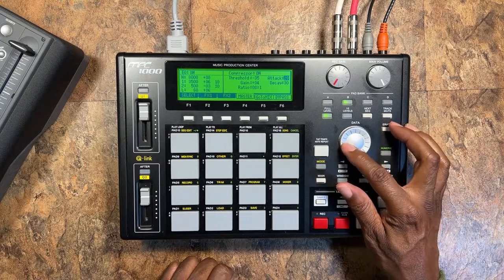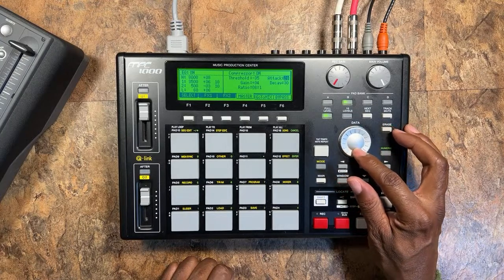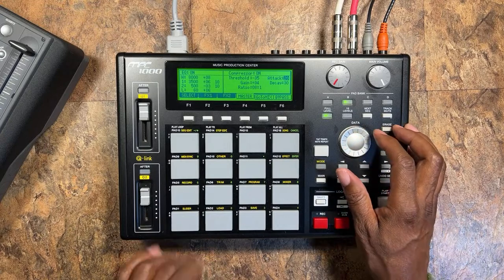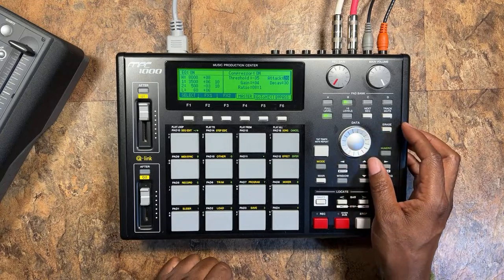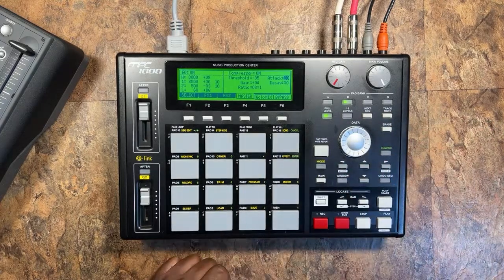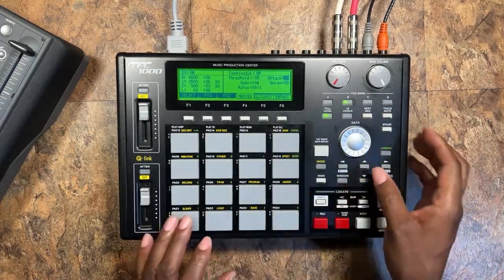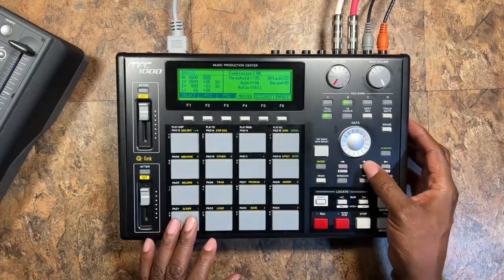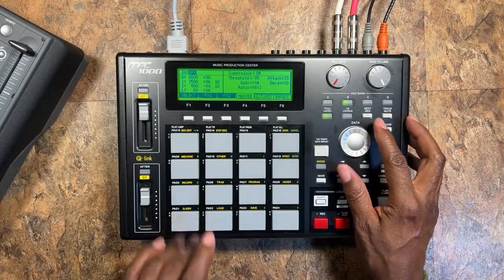A lot of times I don't like to stray from the default settings. I just don't. Leave the ratio where it's at. Sounds like a keeper. Let's turn off the EQ and see what it sounds like.